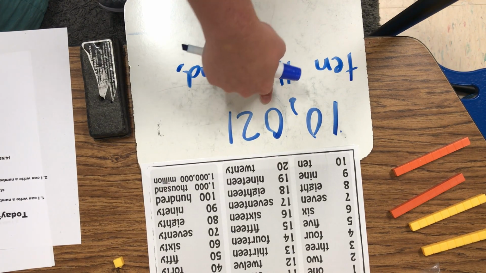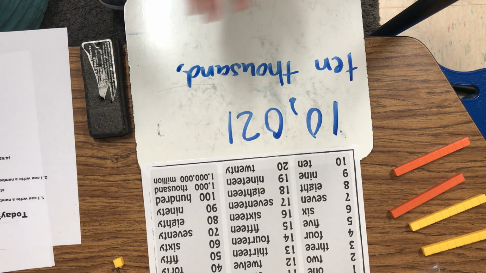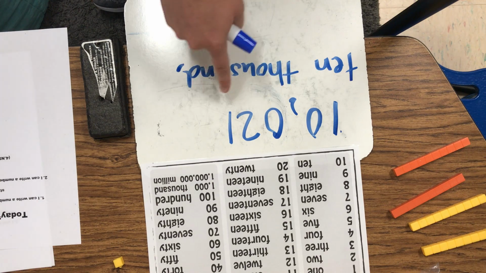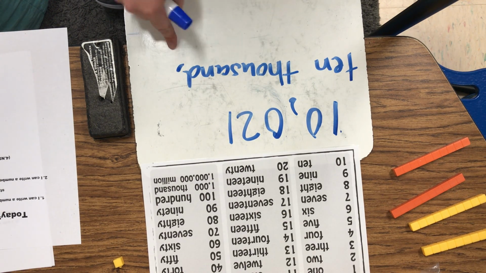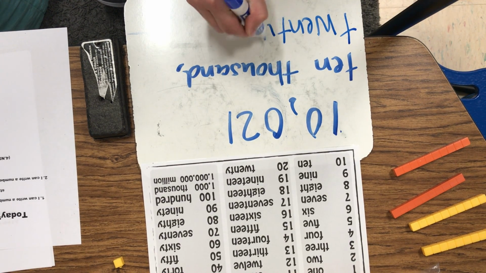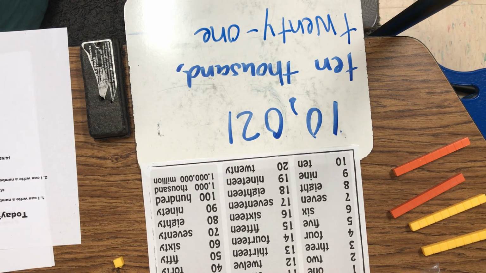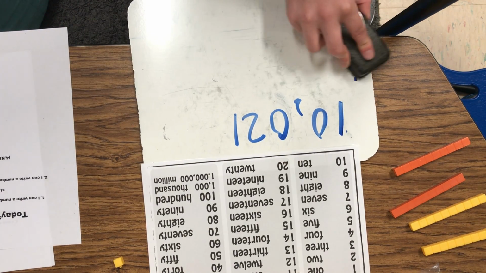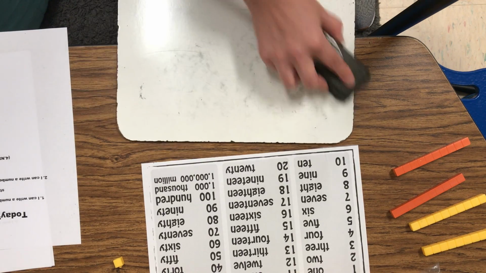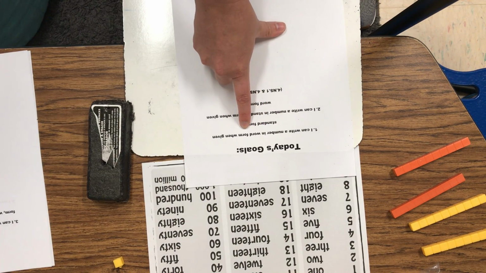So just like when we did our expanded form, I'm not going to write that in there. I'm not going to say 0 hundreds because I don't say that when I see this number. I say 10,021. So I'm going to do 10,000 and then write 21.